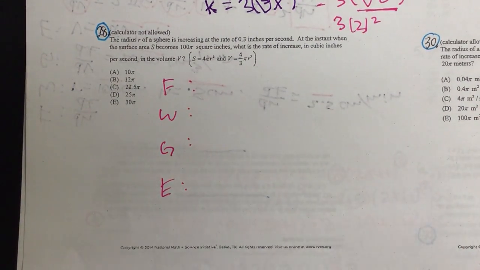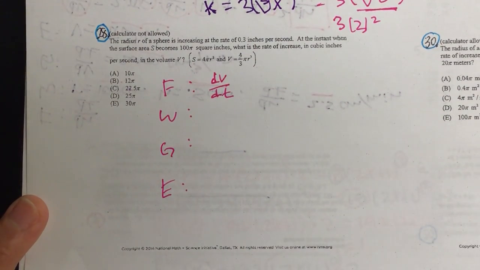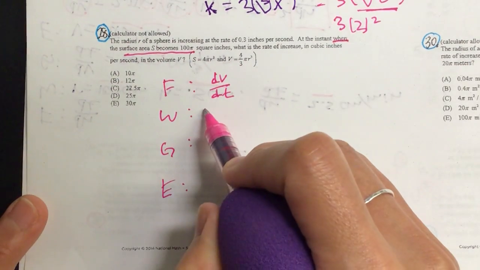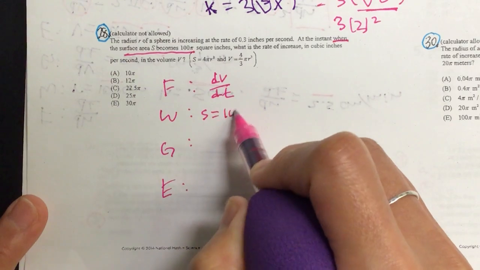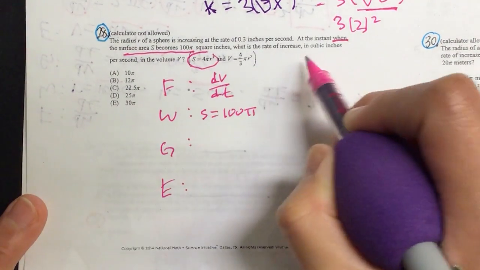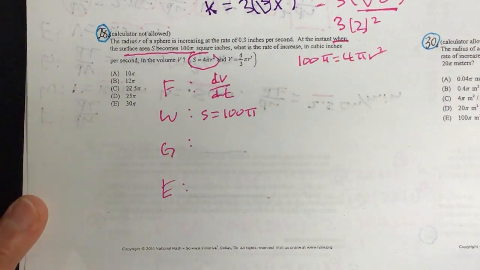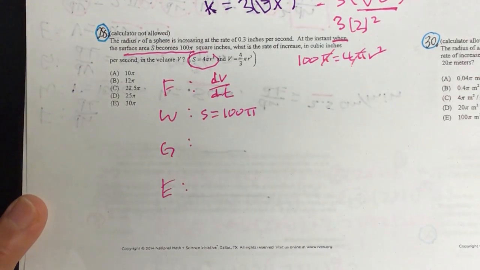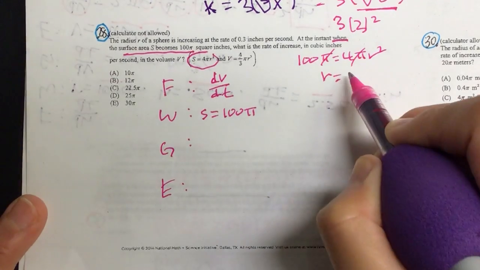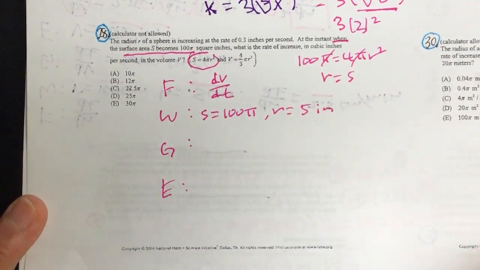So it says to find the rate of the volume. So that would be dV over dt. Good? The "when" already says when the surface area becomes 100. So we know surface area is equal to 100 pi. And what's nice about that is it's going to give us a radius. So if I take 100 pi is equal to 4 pi r squared, we know our pi's are gone. What is a quarter of 100? So that means the radius must be how many? So that will be part of my "when." r is equal to 5 inches.